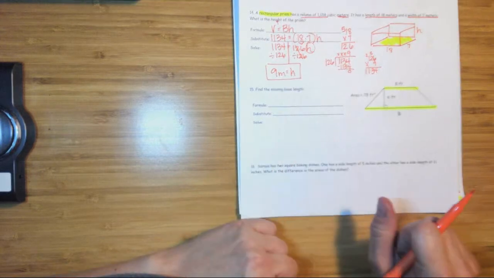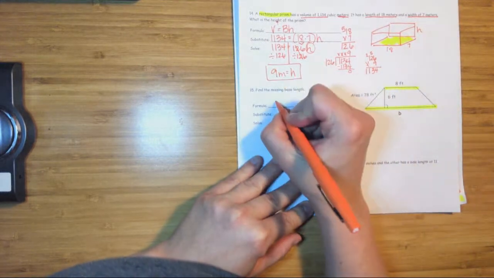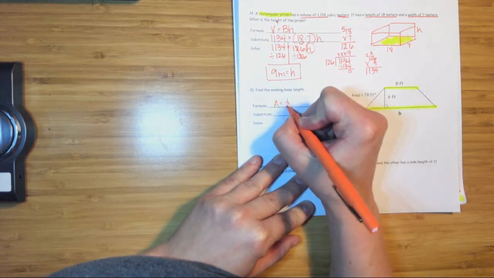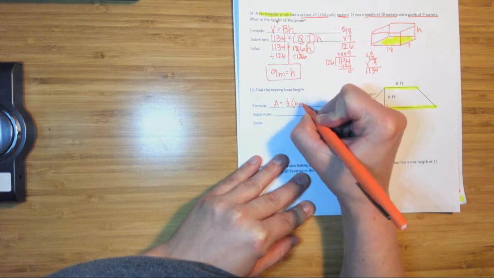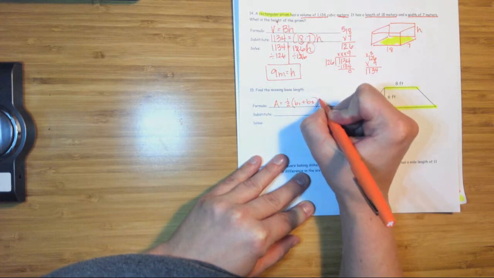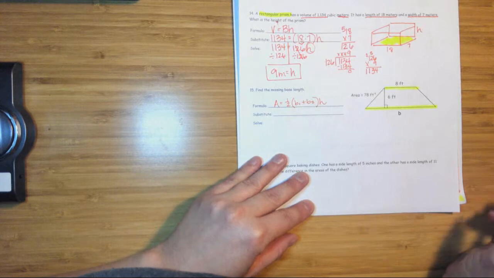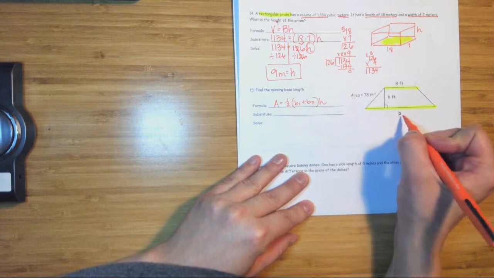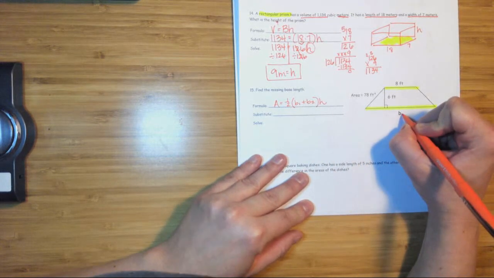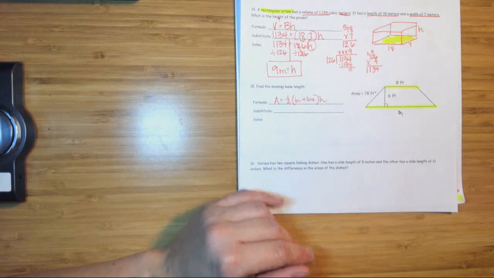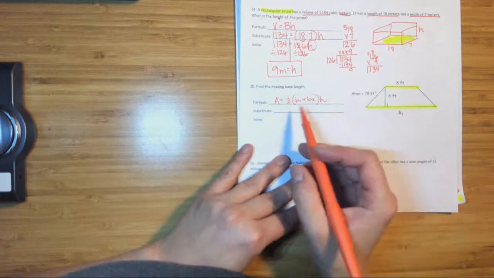one set of parallel lines, I know that this is a trapezoid, and the formula for a trapezoid is A equals 1/2 base 1 plus base 2 times the height. So I'm trying to find the missing base down here. This is B. We'll call that B1. Okay. So let's plug in what we know.